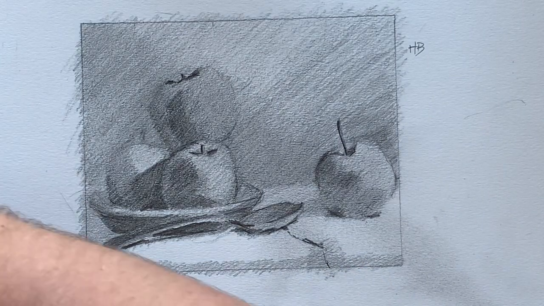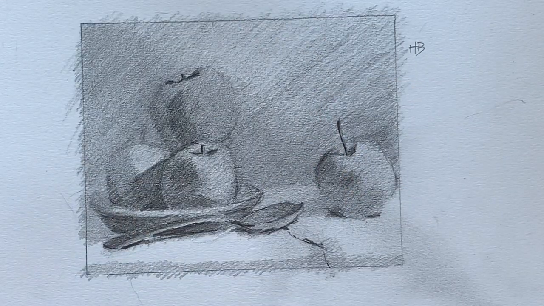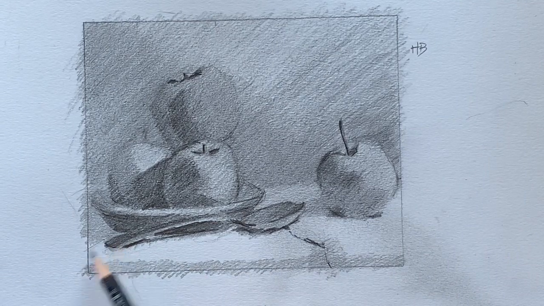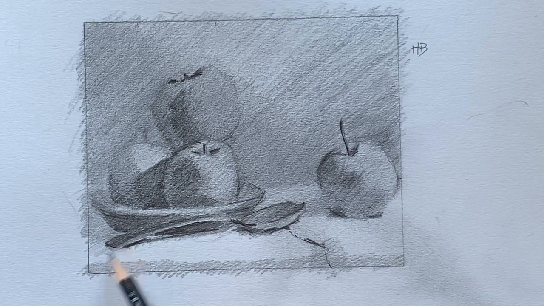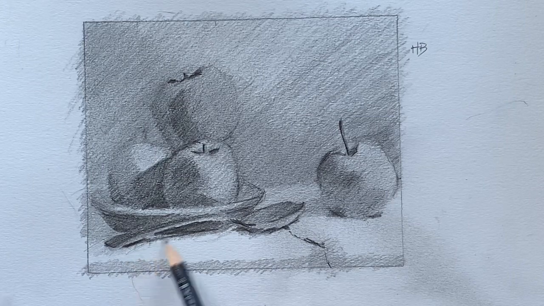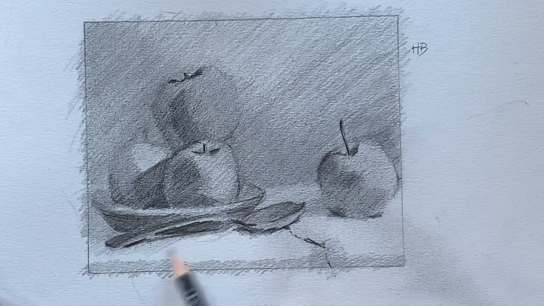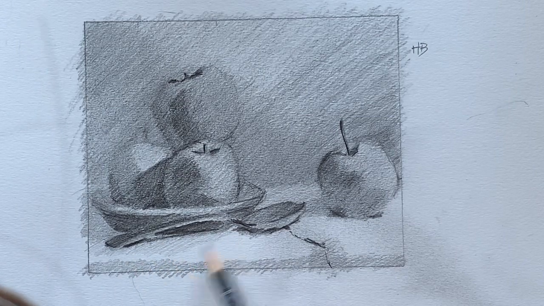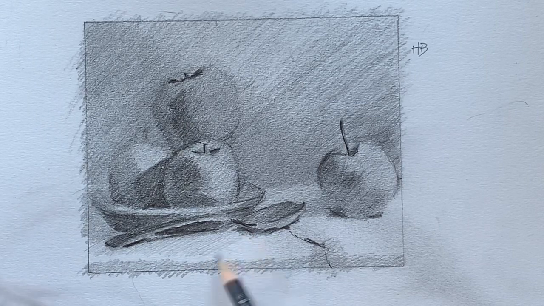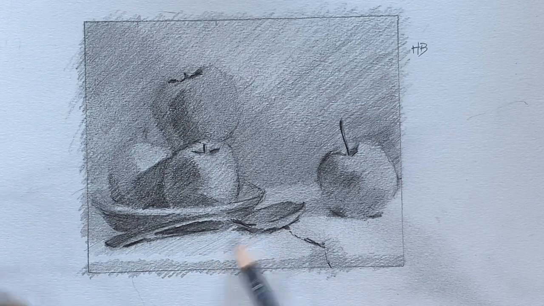Might come in now with the 2H. And further just this area of light across the foreground there.